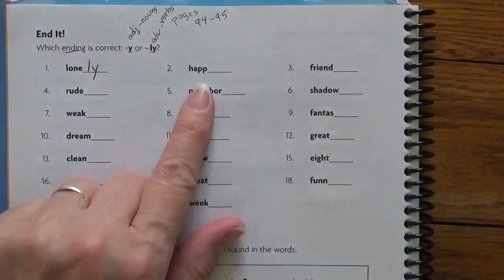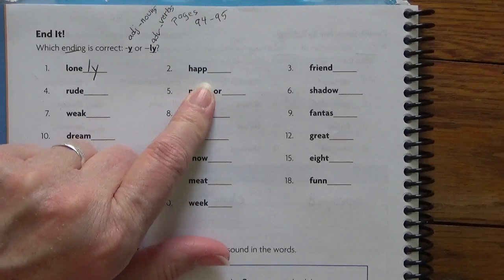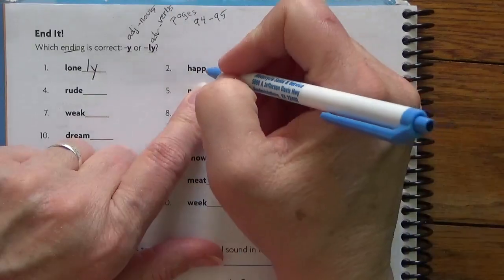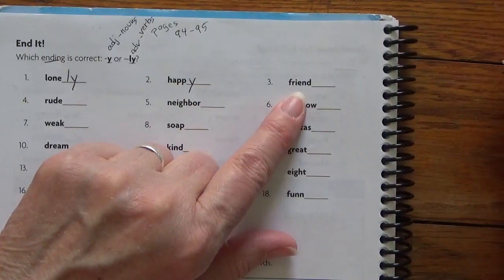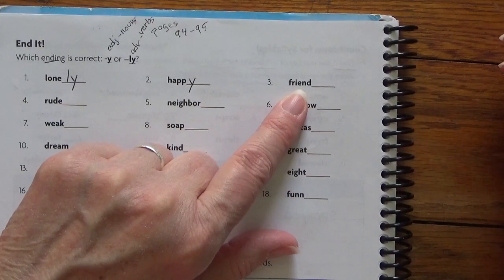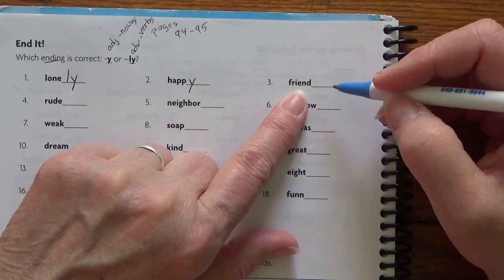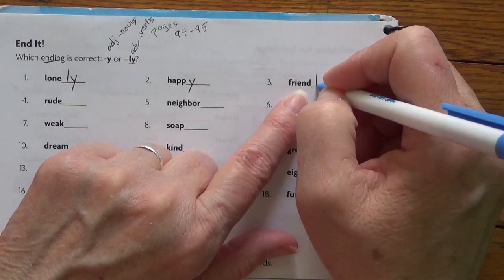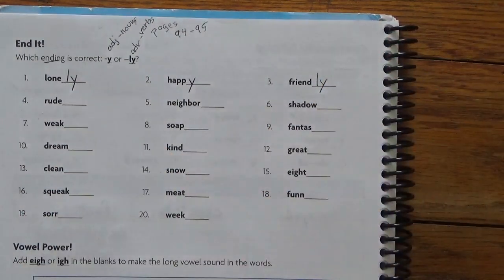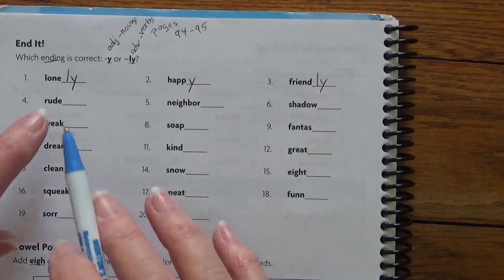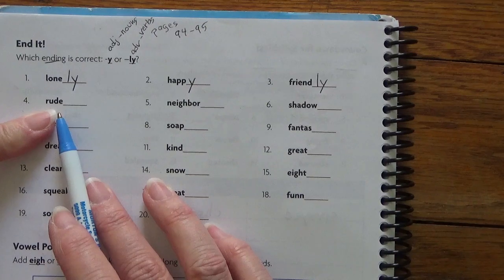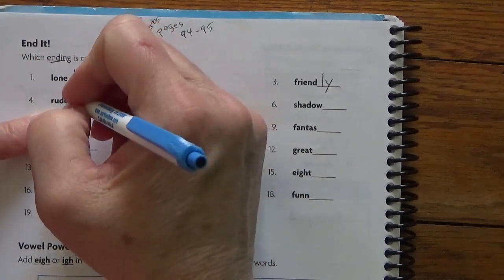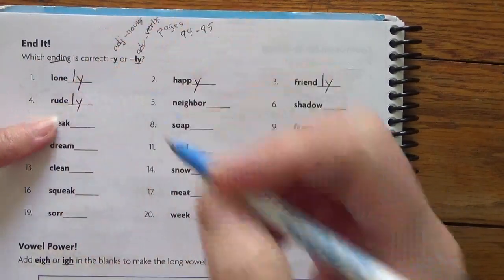Okay. Happy. It's not happily. It's happy. So we're going to add a Y. That was easy peasy. Friendly. She acted friendly. How did she act? She acted friendly. So LY. And you're just going to go through and fill them in. Rudy or rudely? She acted rudely towards the new student, so rudely, LY.